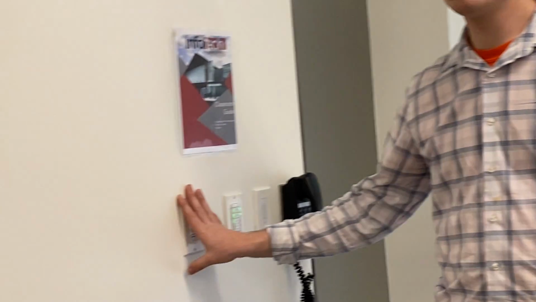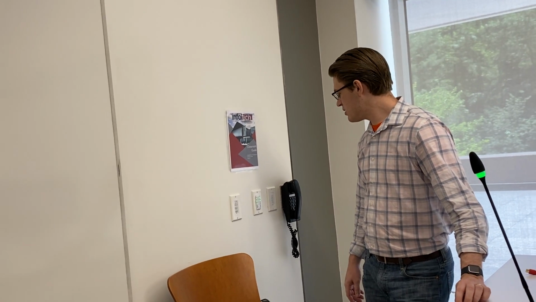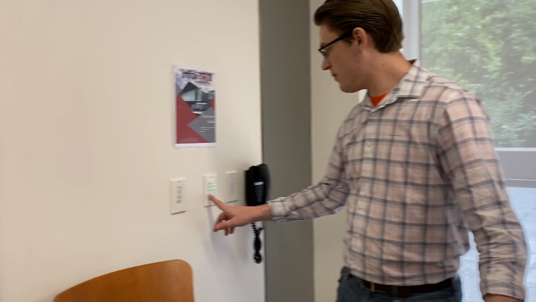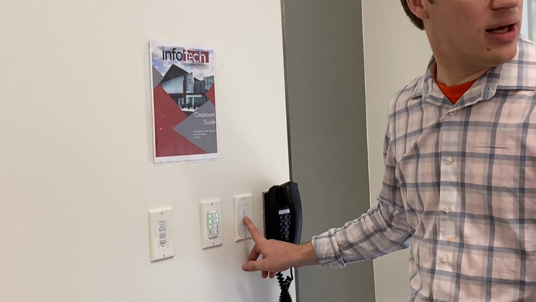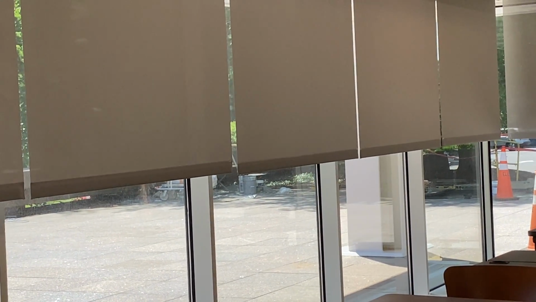And this is the teaching podium. So over here, you've got your controls. I can control the drop-down screens. I can also control the lights here. And this little panel right here allows me to control the shutters. So I could have different heights: I could set it to middle, high, all the way up, all the way closed, whatever you want to do, however much light you want to have in the room. Bring it all the way up if you need to.